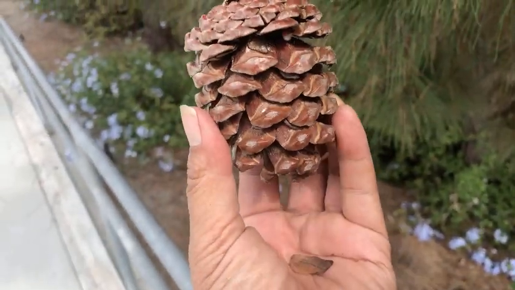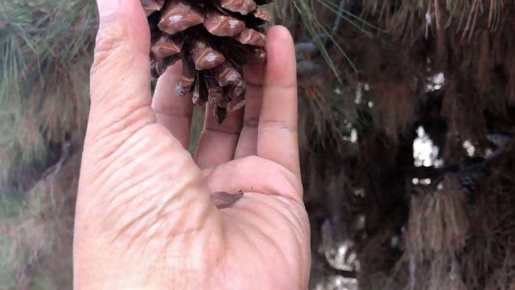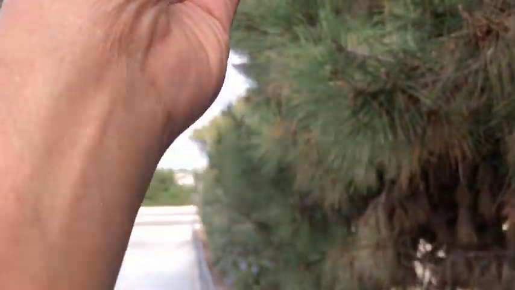Basically, this pine cone sits on the tree, and on a windy day, it's going to release the seeds, and the seeds, as they fall, I'll show that to you again. I don't know if you saw that. It kind of spins down. It twirls down like a little helicopter, lands on the ground.